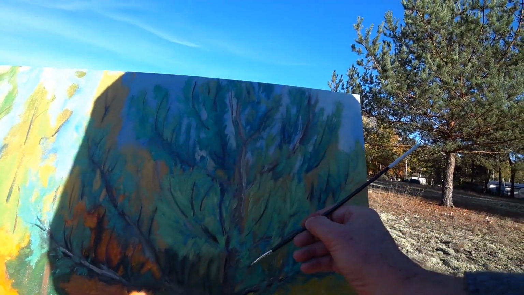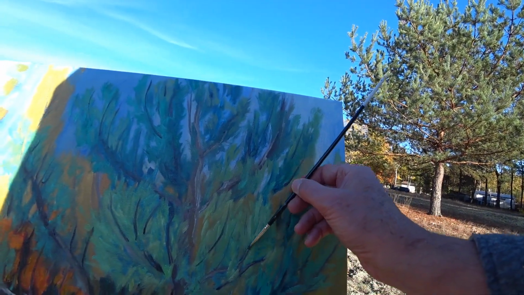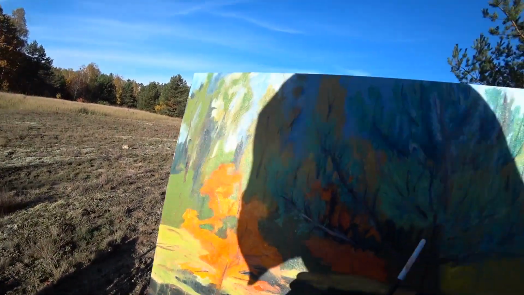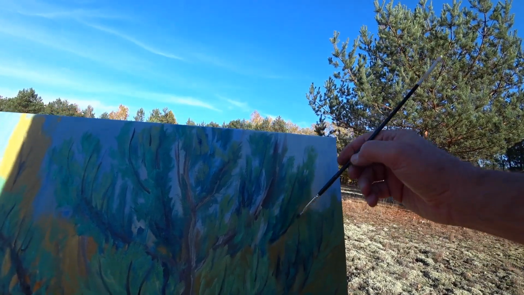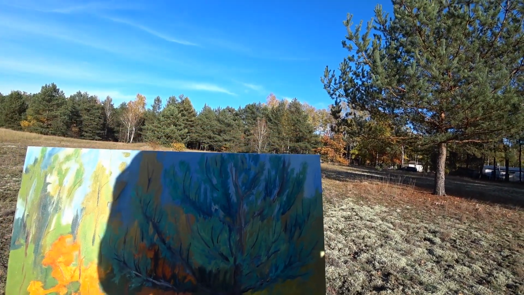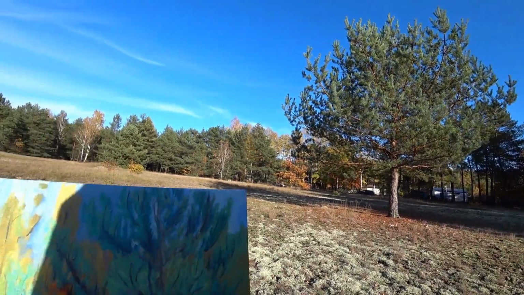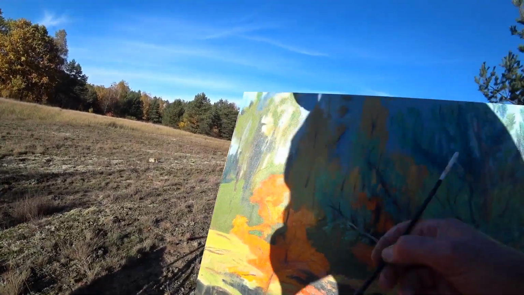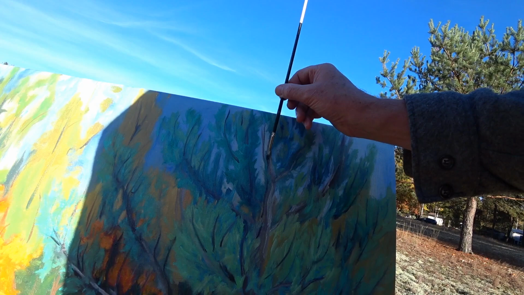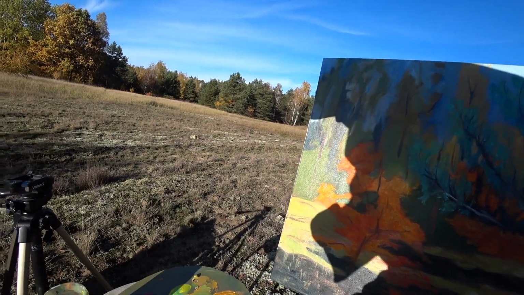Adding these branches really gives it definition. I decided to soften the needles, make it a little bit more impressionistic. Okay. Now we look at it, we have this strong sun on it. You can see there's a lot of orange in there. So we're going to be a little bit bold. It's good to be bold at the end. So let's try to be bold.